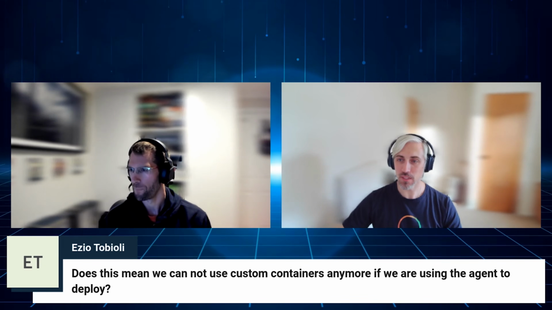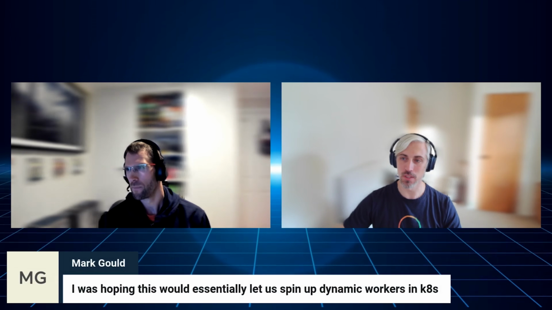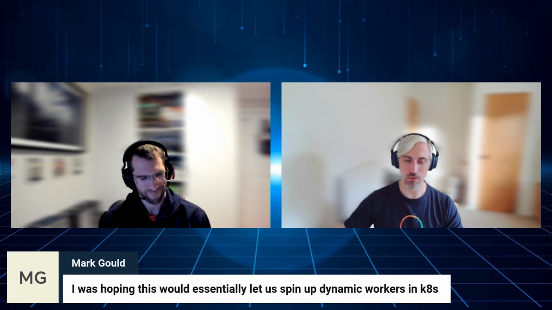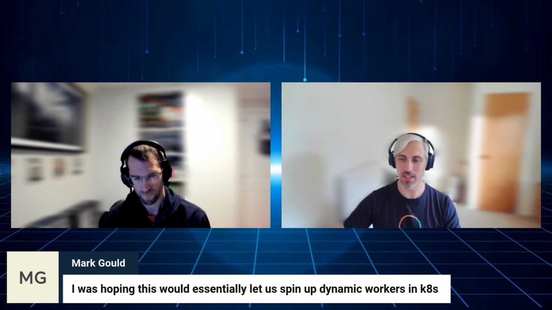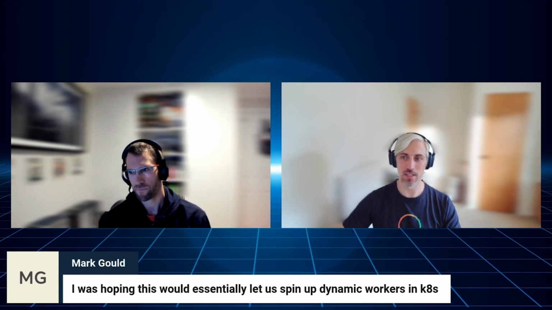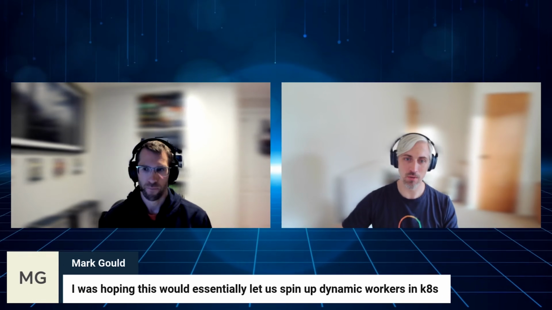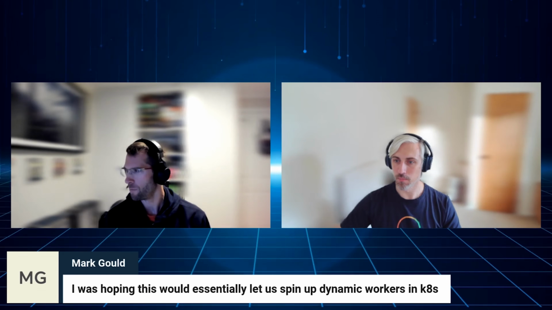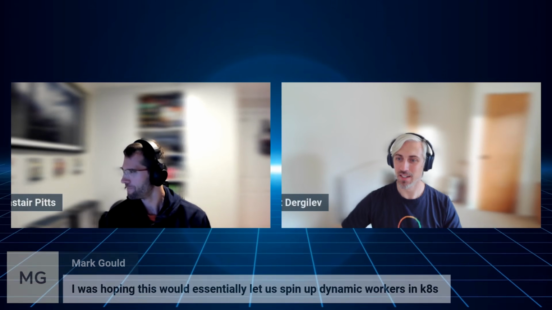Mark said, I was hoping this would essentially let us spin up dynamic workers in Kubernetes. Yes, if these workers are for Kubernetes, the agent will act as a dynamic worker for this particular target, and yes, for any other targets, but just a bit later as step 2. So kind of yes for both: for Kubernetes right now, for other targets, probably a bit later.